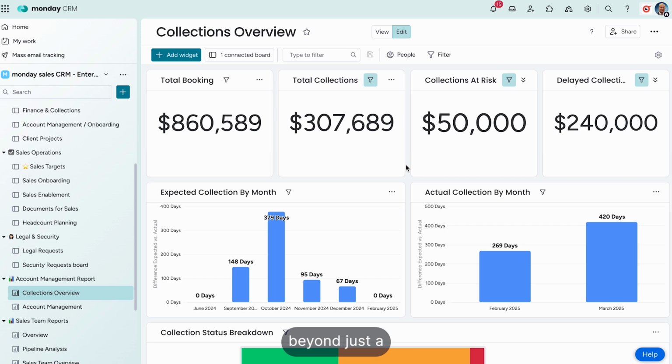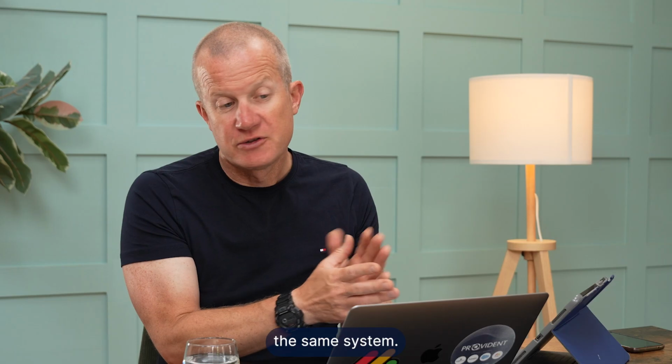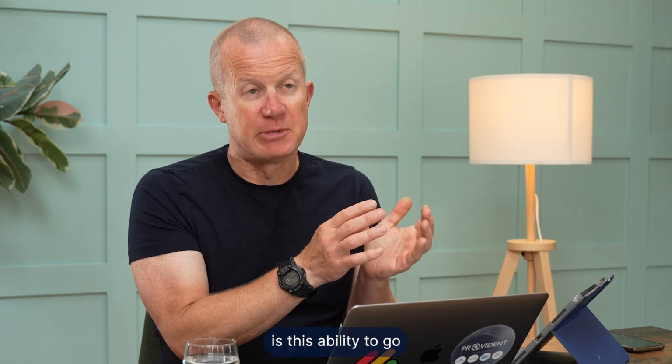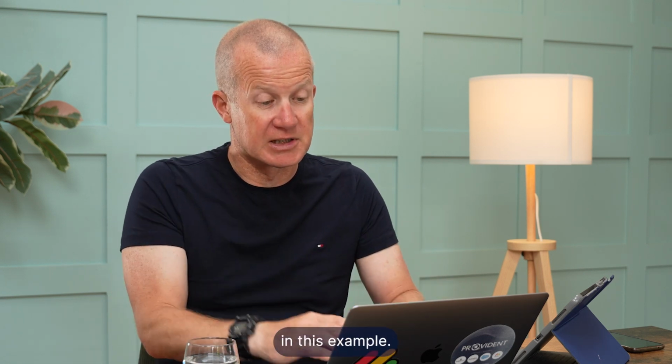So now we've moved beyond just the sales stage, beyond just maybe the pure CRM part, and more into operations and finance part, all within the same platform, the same system. To me, this is a big advantage of Monday over other CRMs that are out there, is this ability to go from the sales process into the operations and finance in this example.